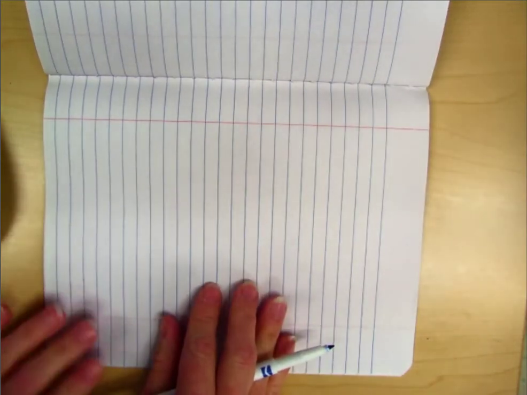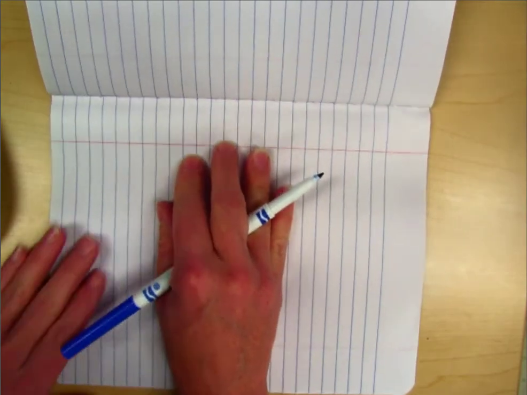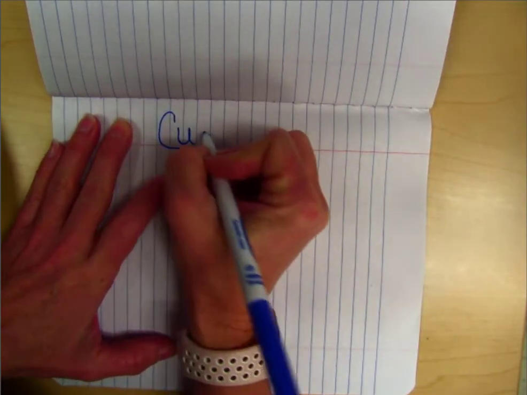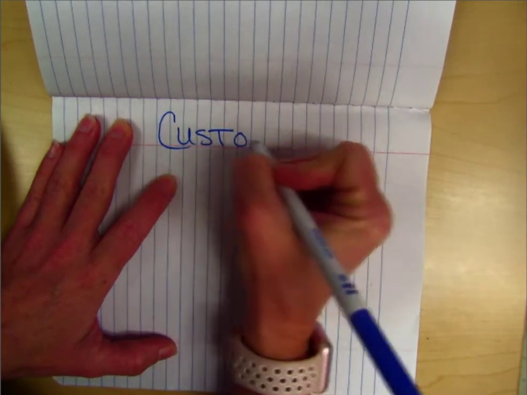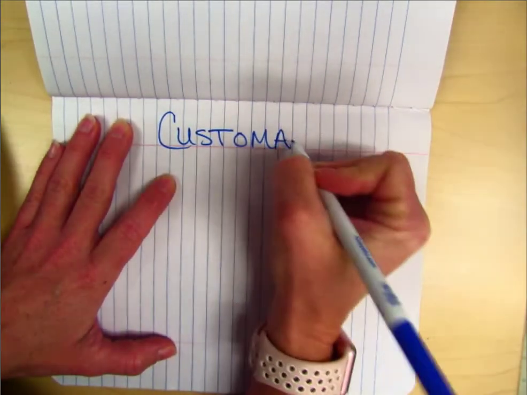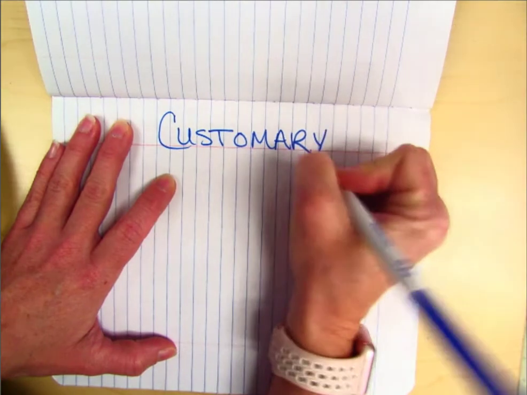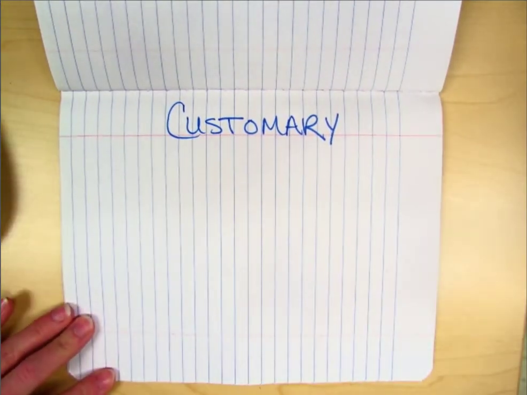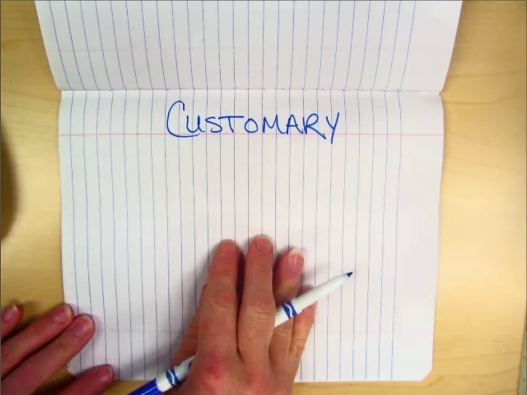In this lesson, we're going to talk about customary and metric measurements and the different types of tools that you'll use for both. First, we're going to talk about customary. Customary is the unit of measurement that we use in the US. Everywhere else in the world is metric, but we use customary.